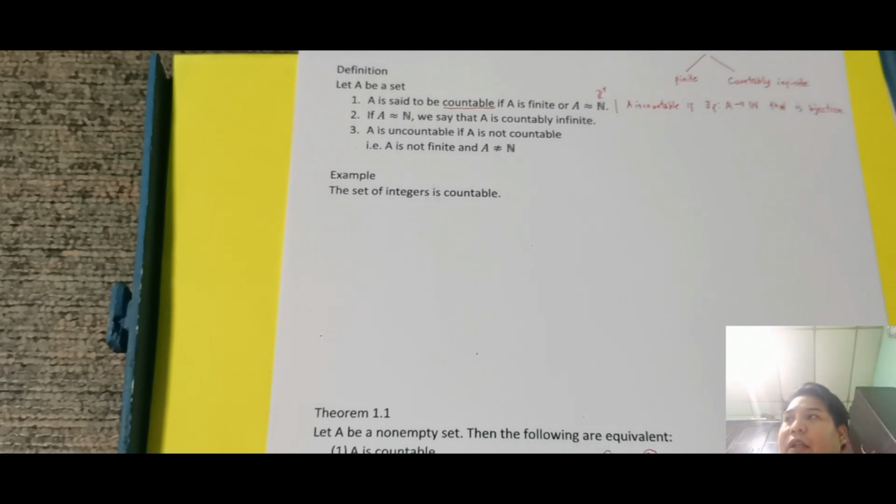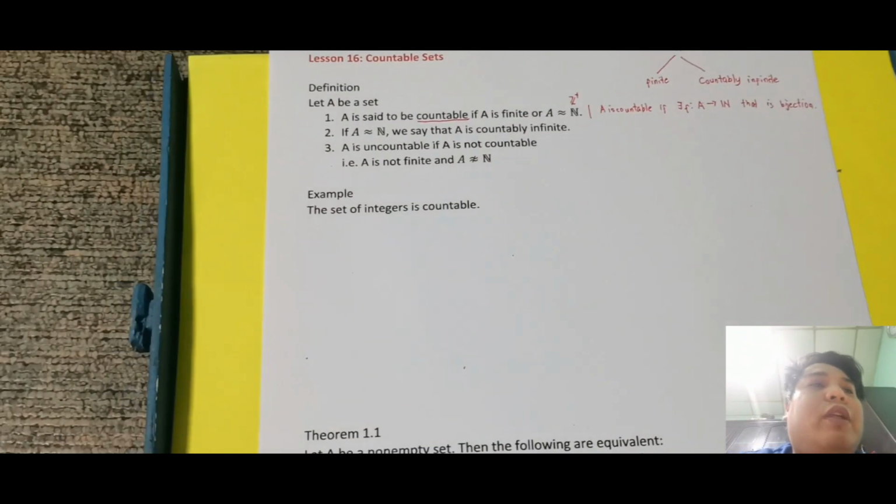So, kung mapapaisip ka, sir, ano pong klaseng function yung gagamitin namin para ma-prove na yan ay countable? So, by the way, what is the set of integers? So, the set of integers are yung number na positive and negative natural number including yung 0. So, ito yung negative 3, negative 4, negative 1, negative 2, 0, 1, 2, 3, 4, something. Okay? So, ngayon, ang gagawin sir, ito yung proof.